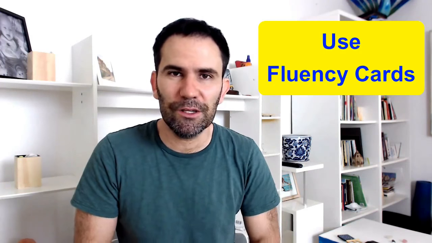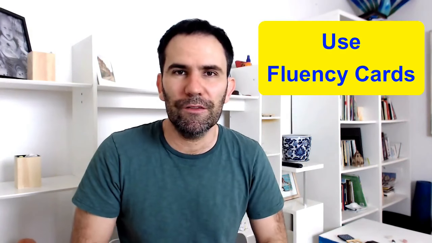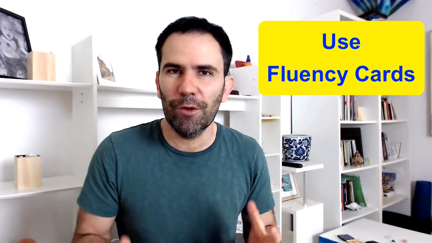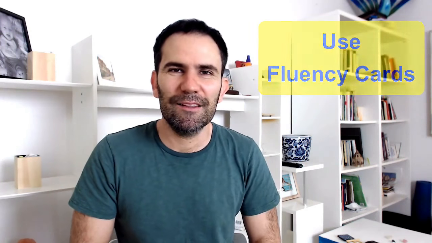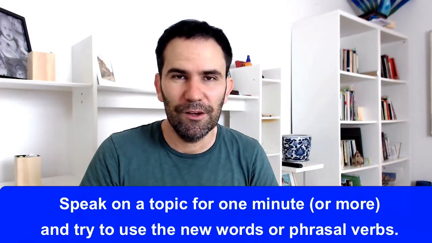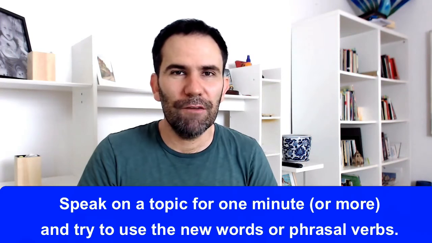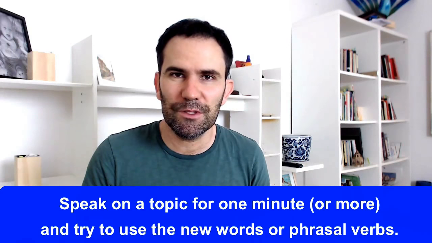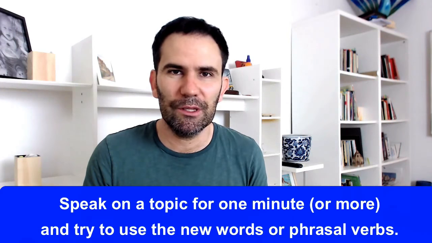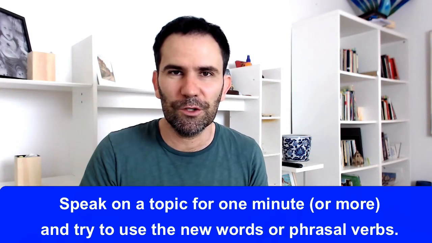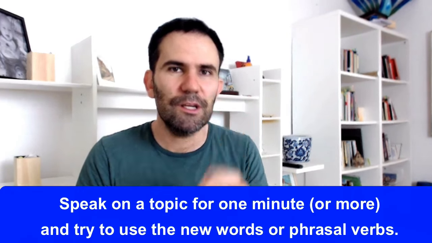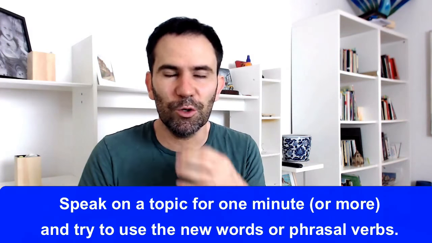Another great exercise to practice your vocabulary is use fluency cards. So this is similar. You have a card, but you have a topic on this card. So it might be hobbies, or it might be travel, or daily routines. And then you have to speak on this topic for 1 or 2 minutes, but you have to try and use the phrasal verbs or the vocabulary you have been learning. So write down maybe 3 or 4 or 6 words and phrasal verbs, and in those 2 minutes, try to use them in your conversation or in your speech.